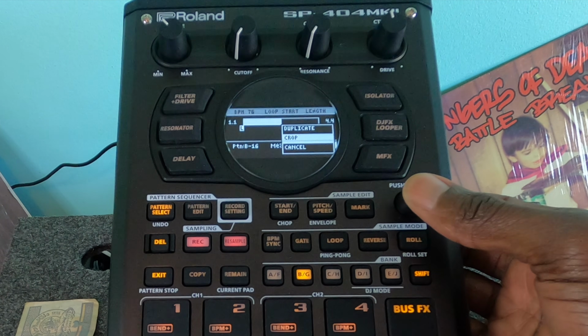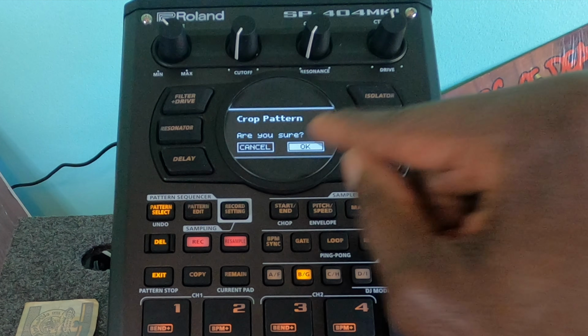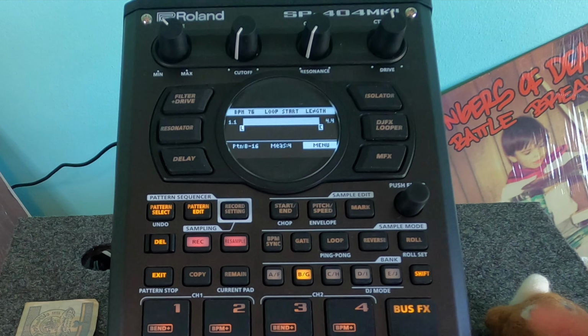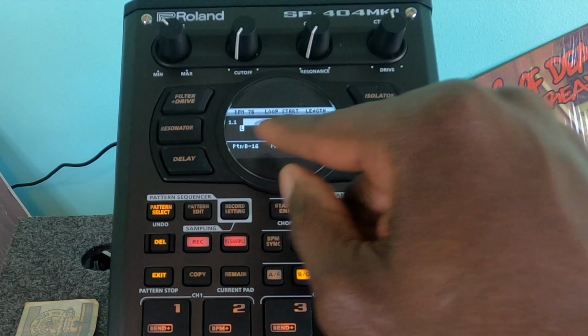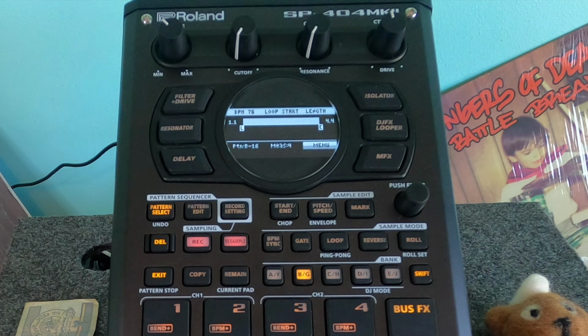So I hit enter and it's going to ask, are you sure you want to cut this in half or cut this to the size you want it to go to? I hit OK and I'm back to a 4 measure pattern. You see down here, measures 4.